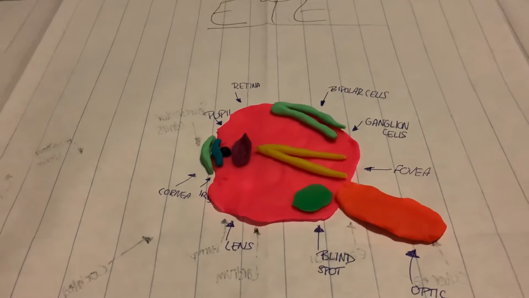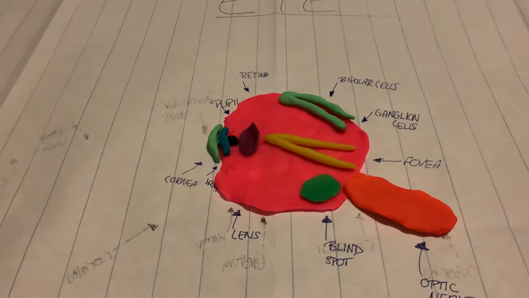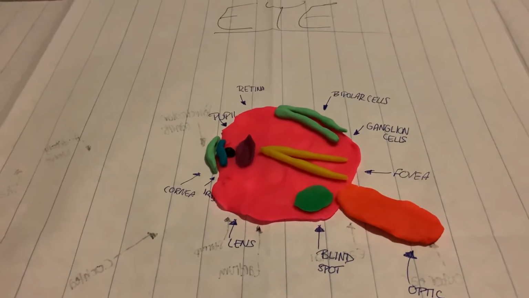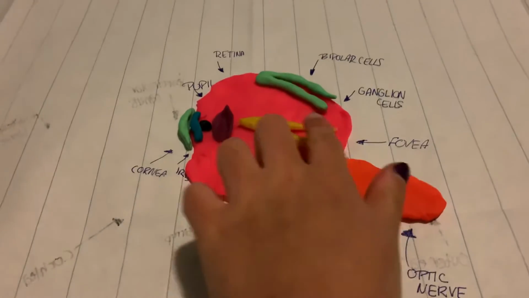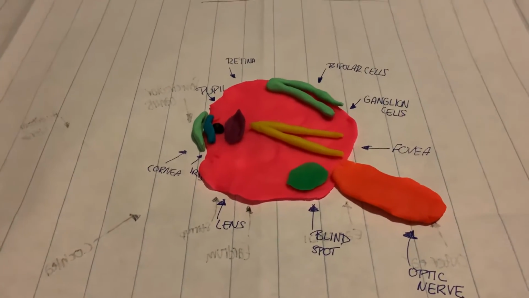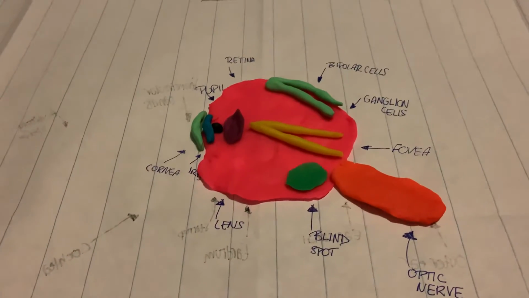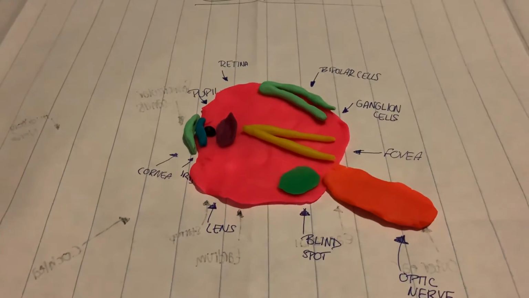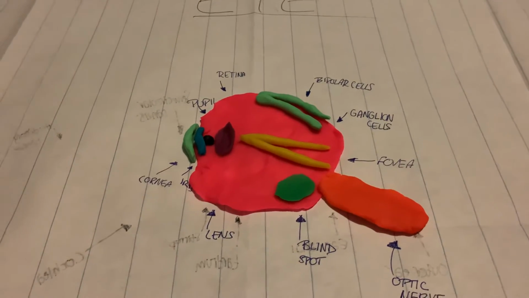coming in. And behind the pupil is the lens in the purple. It focuses on incoming light rays and it projects them onto the retina. And then this area here is called the fovea, and that is the point of central focus. I used yellow pieces of Play-Doh here to represent the light coming in through the eye and what that would look like for the eyes processing an image.